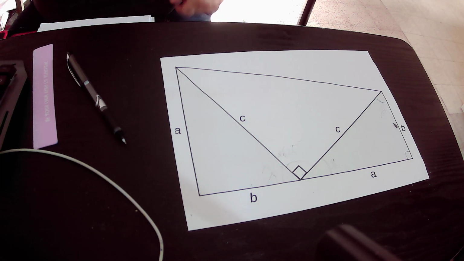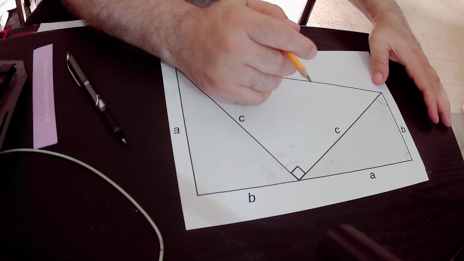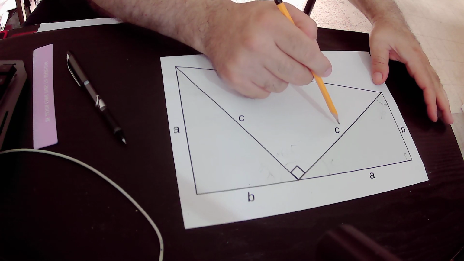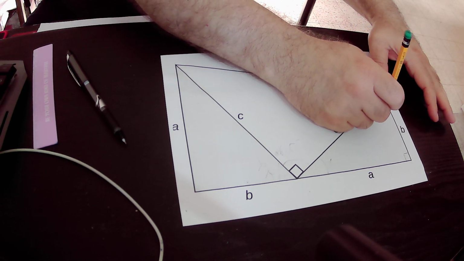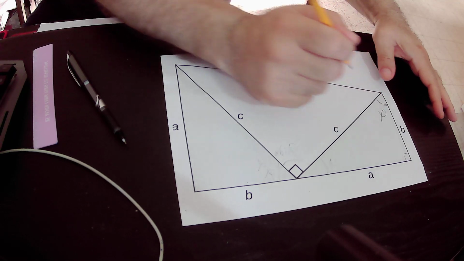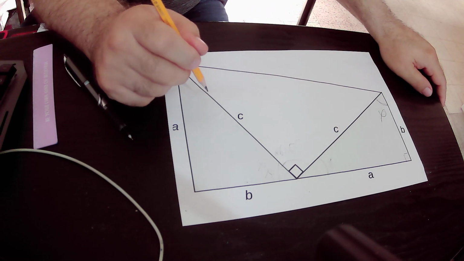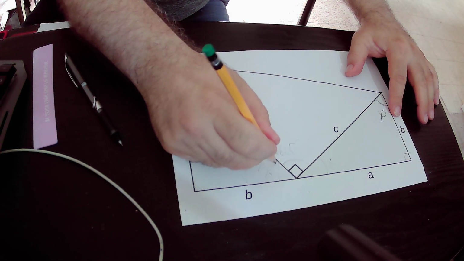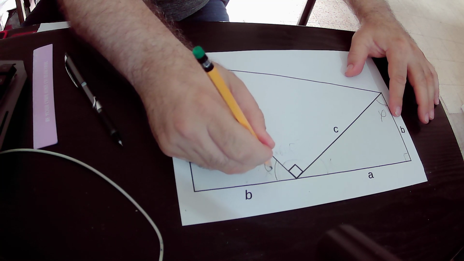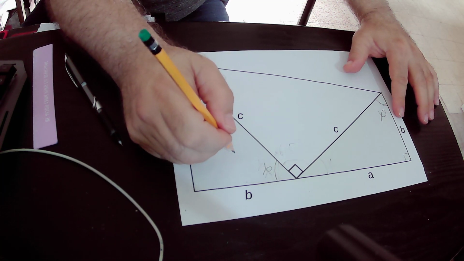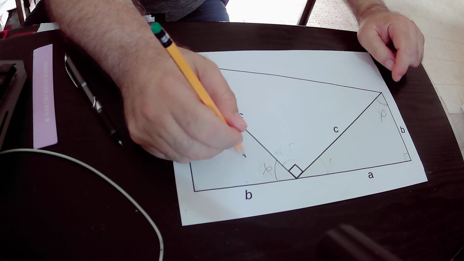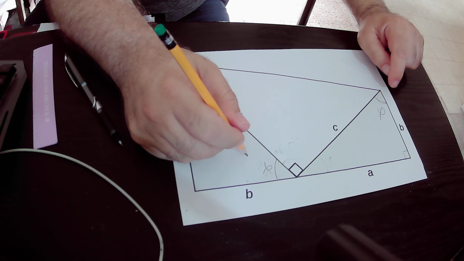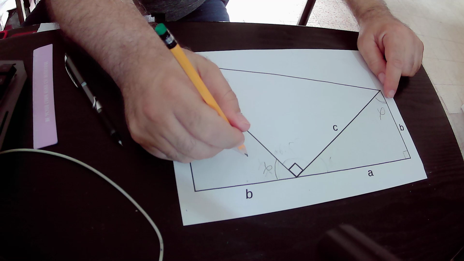So suppose that we'll call the angle between side B and side C in the right triangle alpha. Then the angle between side C and side B in the left triangle will also be alpha, according to the rule: corresponding angles between coinciding triangles are equal to each other.